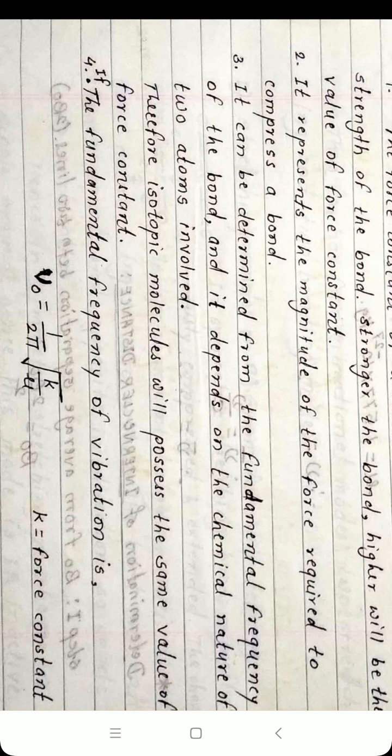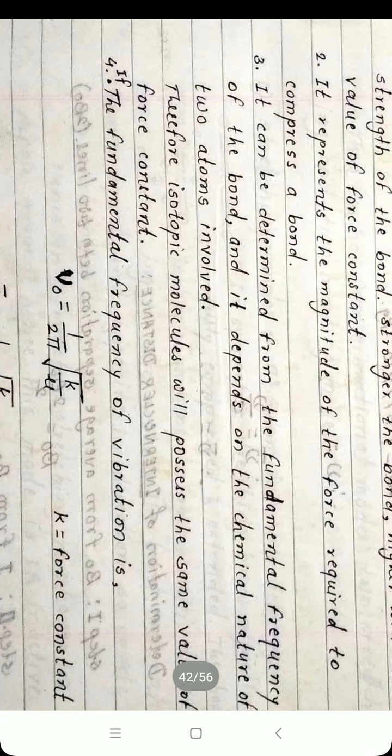Therefore it depends on chemical nature only. Therefore, for isotopic molecules, where atoms have different mass numbers but the chemical nature is the same, the values of force constant are similar. The value of force constant can be calculated for any bond using its fundamental frequency of vibration.